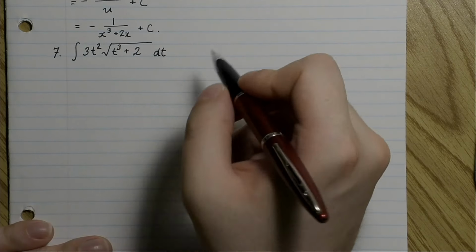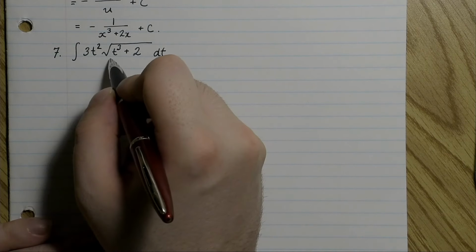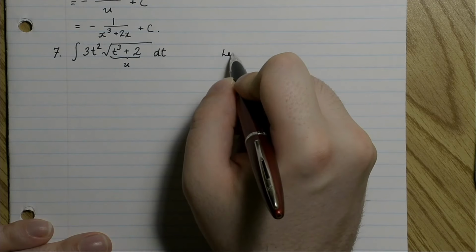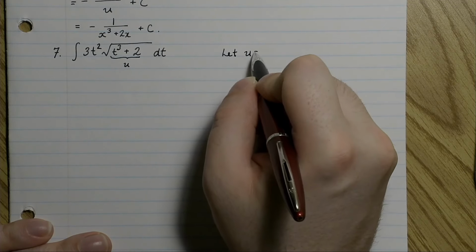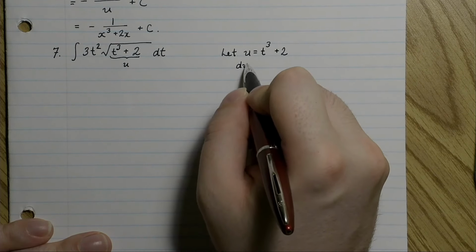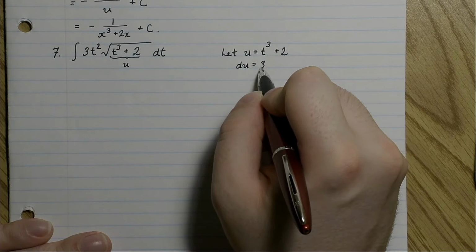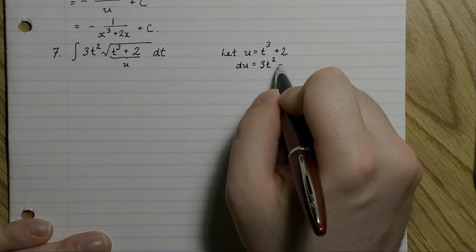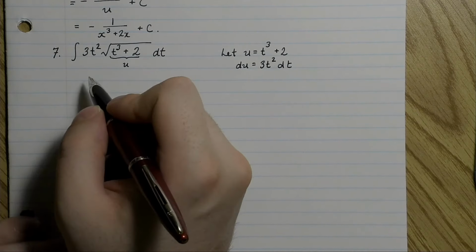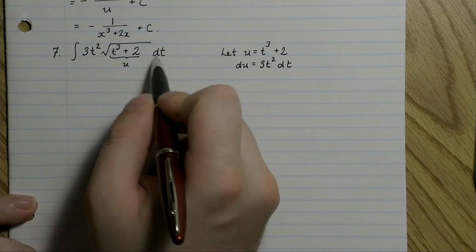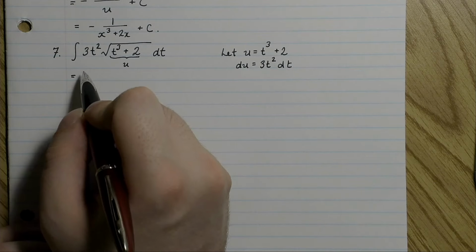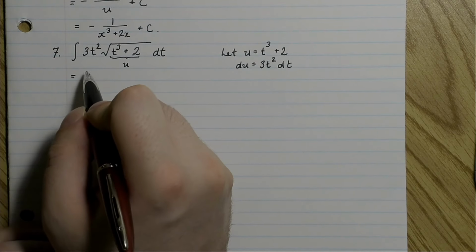Okay. So the more complex part again is inside here. So let u equal t cubed plus 2. Then we do the du: 3t squared dt. And that's good because I have this term in the dt right there, but I can just rewrite that out just in case people are watching this or reading through the solutions later.